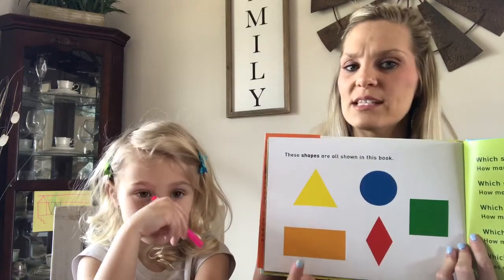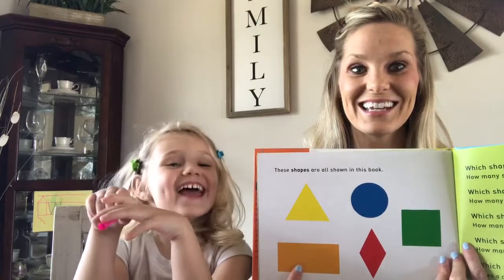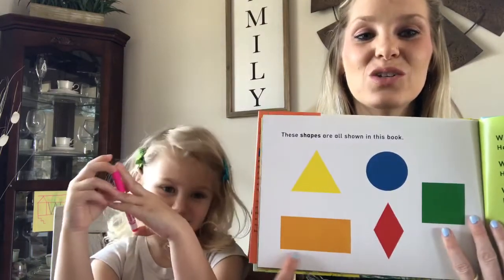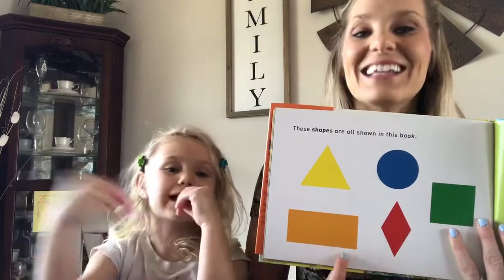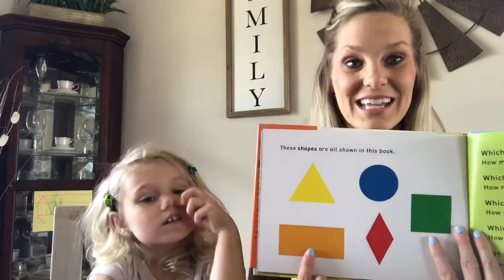I wonder what this orange shape could be. What is it? It's a rectangle. Look, it has 2 long sides and 2 short sides. That's how we know this is a rectangle.